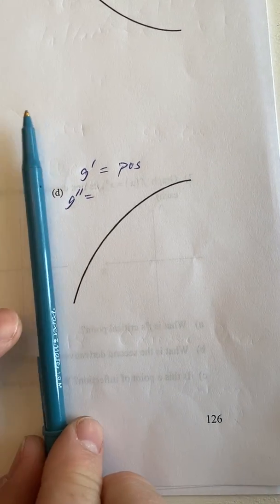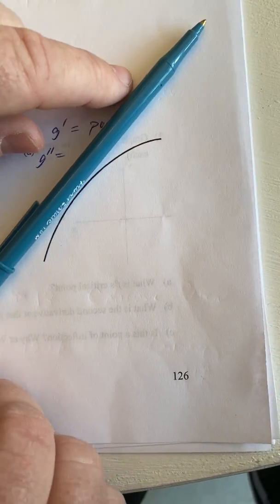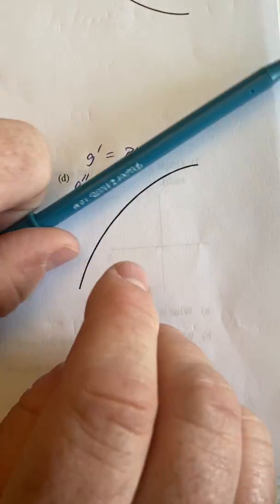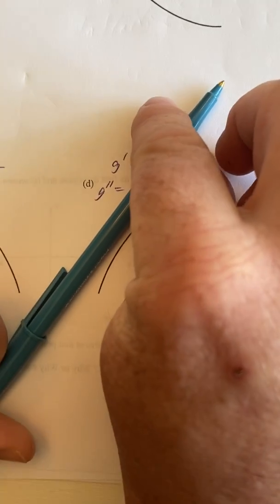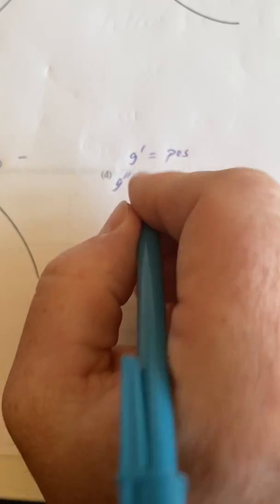And afterwards, it's going positive, less positive, less positive, less positive, less positive. So because that's happening at my slope, the values actually, from one change to the next, the slope of my tangent lines are decreasing. So that's going to be a negative.